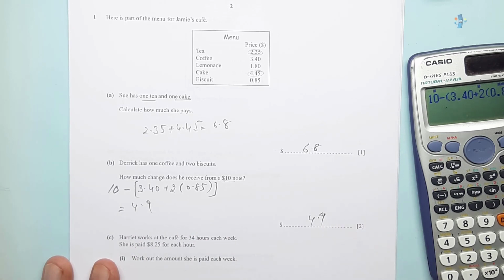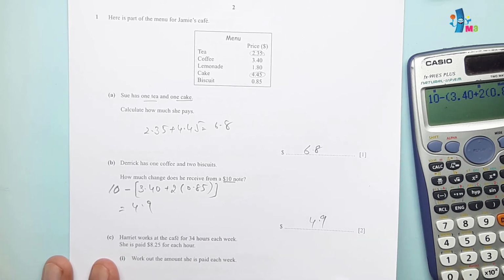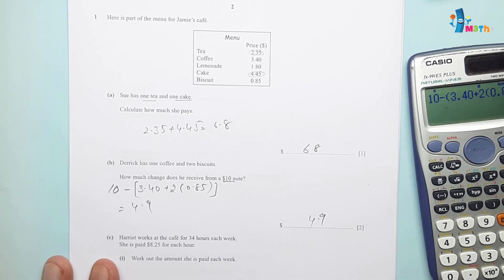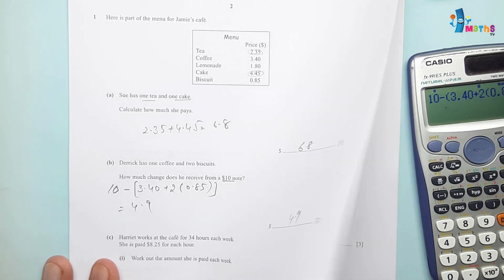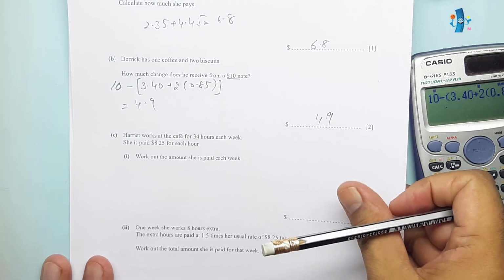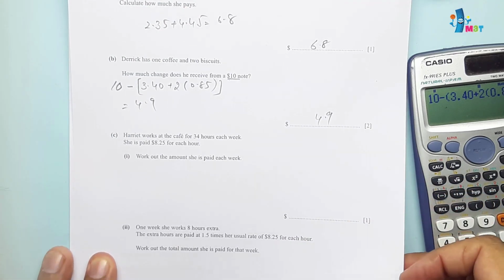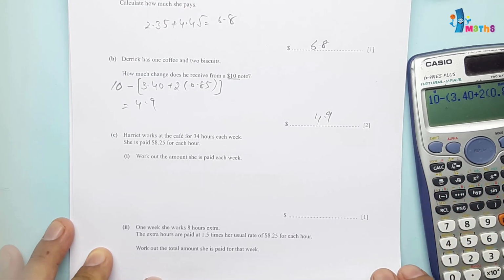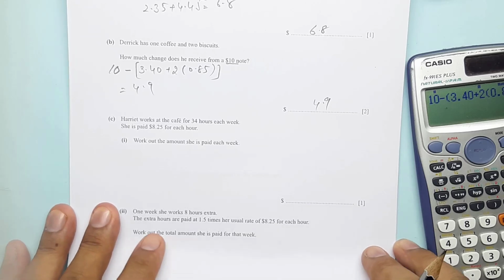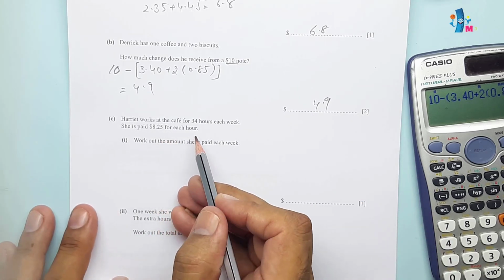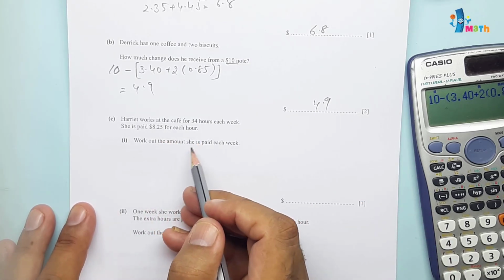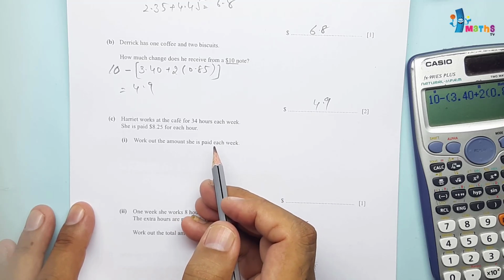$4.9. Next, Harriet works at the cafe for 34 hours each week. She is paid $8.25 for each hour. Work out the amount she is paid each week.